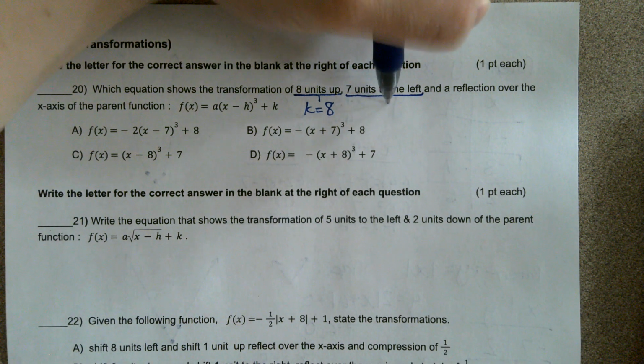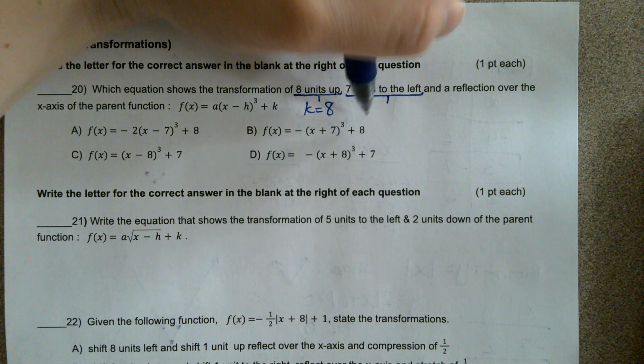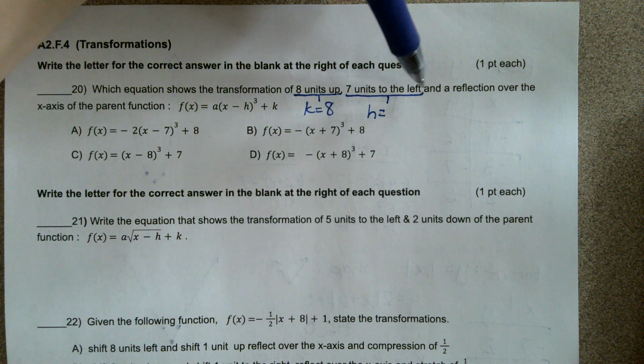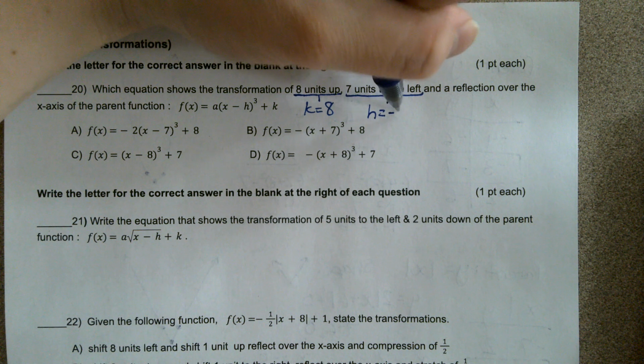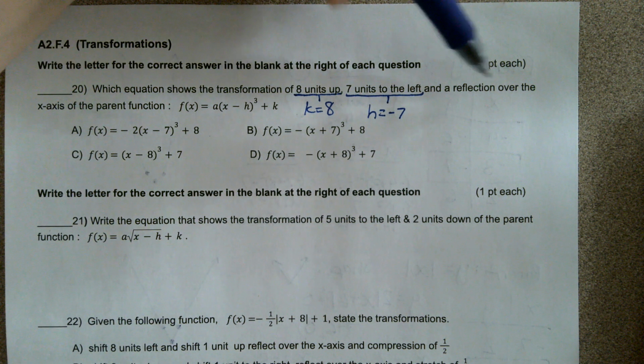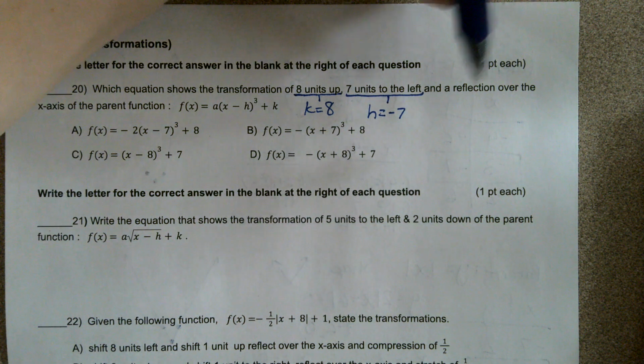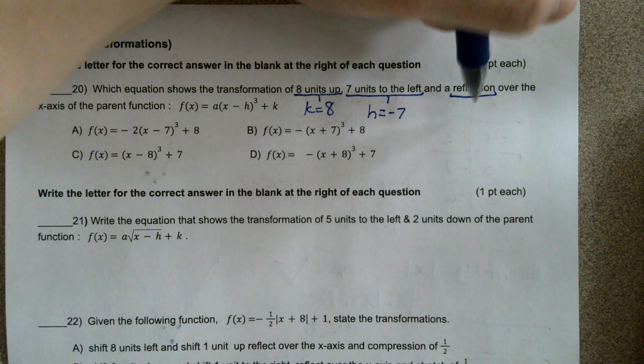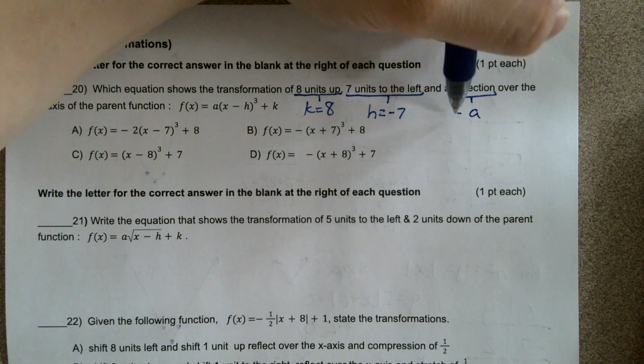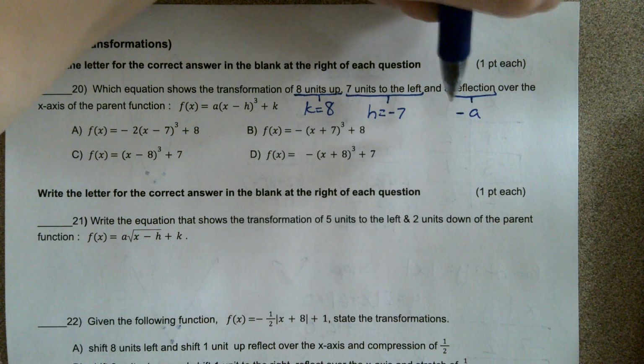7 units to the left. Left or right is H. H is, left is a negative movement, so -7. And a reflection over the x-axis. Reflection is a negative A. So a negative in front.